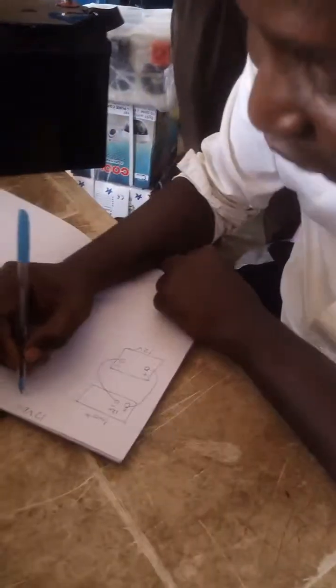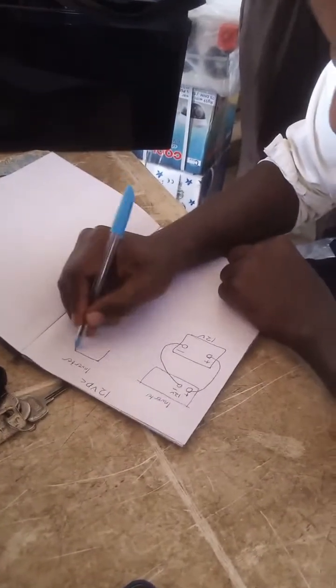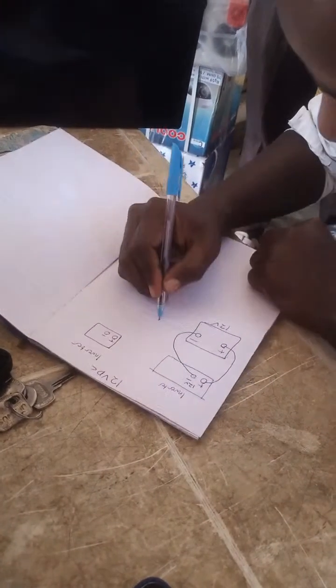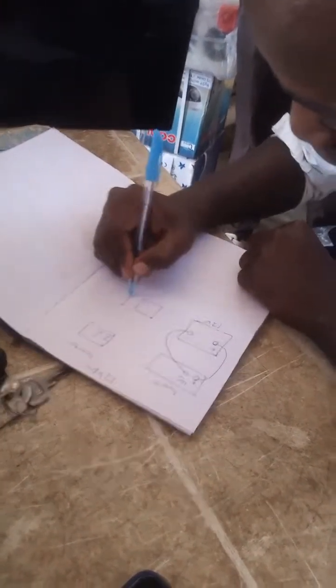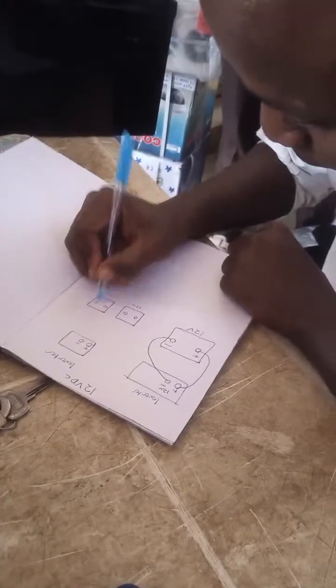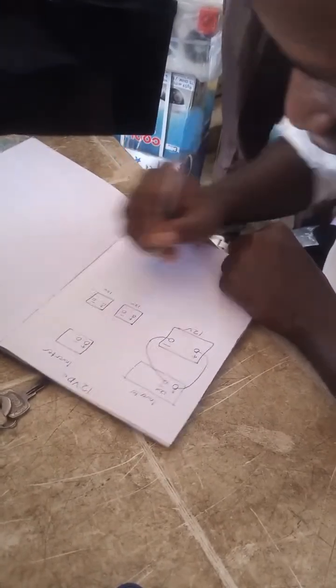If I still want to achieve 12 on the inverter, and I have two batteries, and I do it like this: 12, 12, positive, negative, positive, negative.